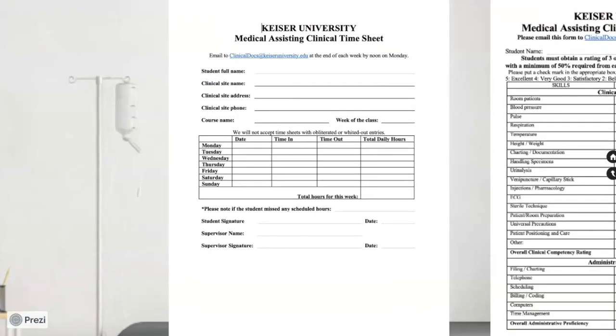You have a timesheet. You'll be filling out your name, the site information, the course name, and the week of the class, whether it's week 1, 2, 3, or 4. You'll write in the date, the time you were in, the time you were out, your daily totals, and at the end of the week, you'll total your hours for the week, following the guidelines for the course. It must be signed and submitted to the email shown, as well as submitted to your class.